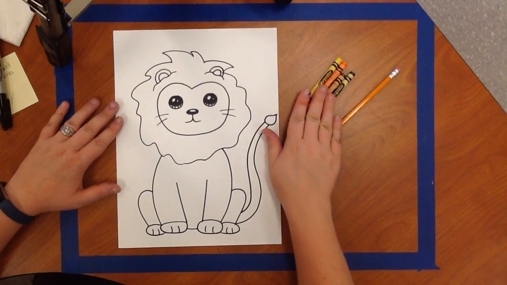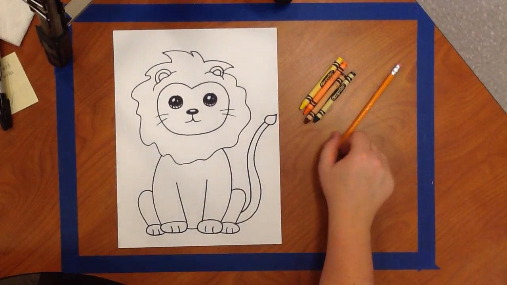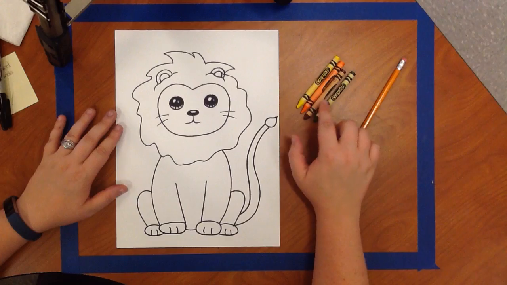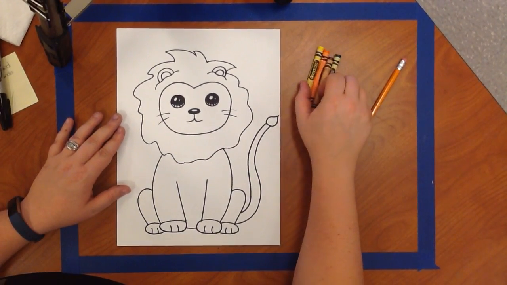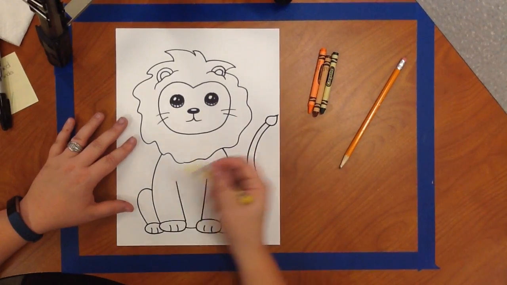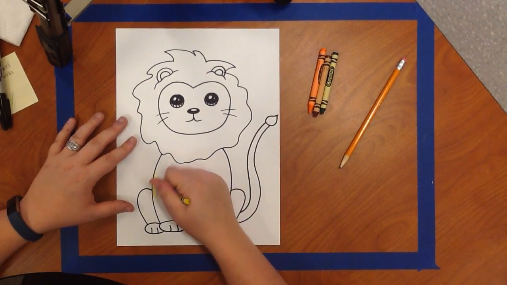So I went ahead and grabbed crayons. That's what I had sitting here next to me. I just have a yellow, orange, brown, and green. You can, like always, color your lion however you want. You could have a rainbow lion, a blue lion, whatever you want to do.